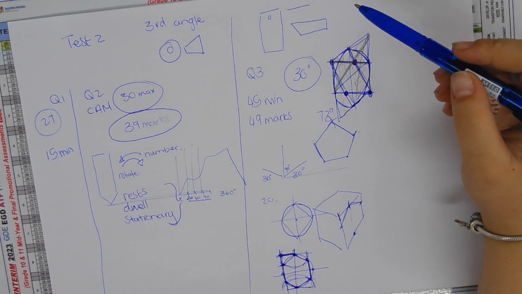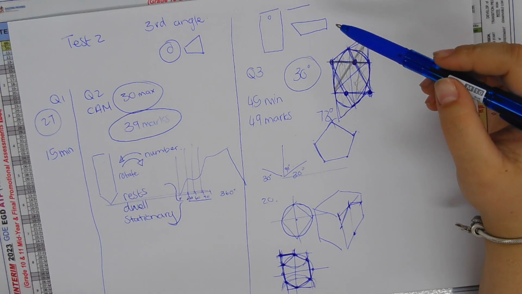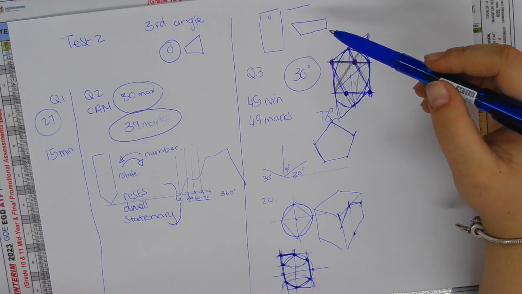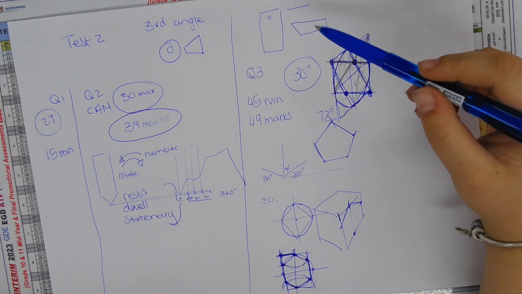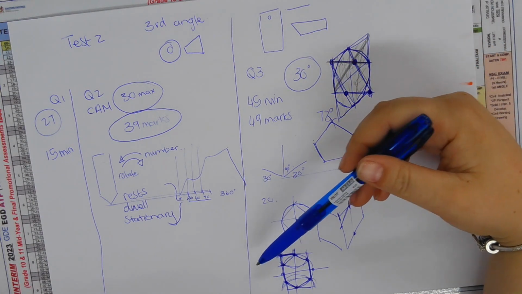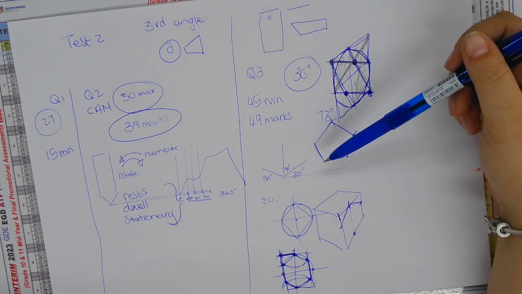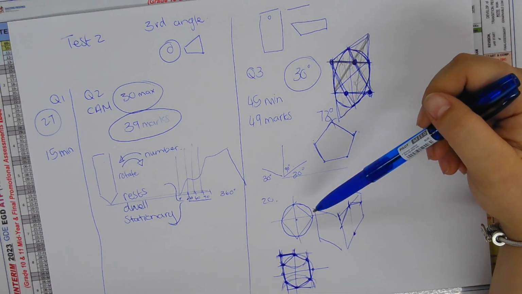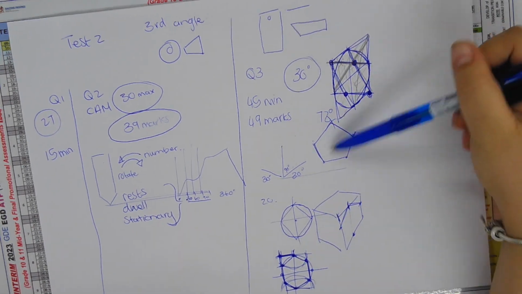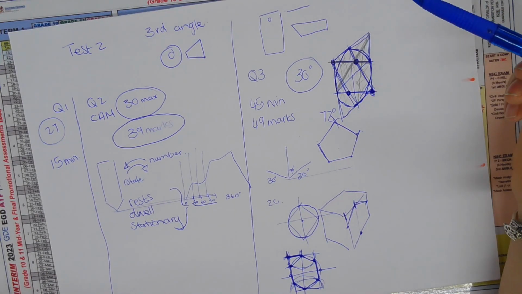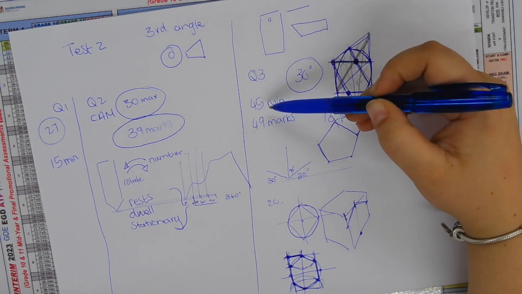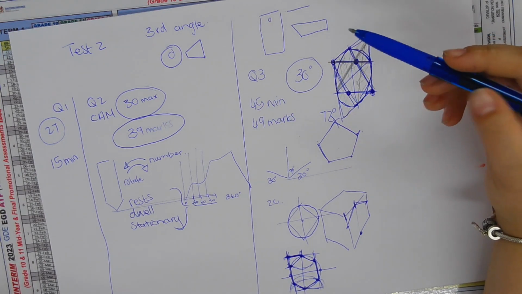Okay. So, yeah, your question won't be as tricky as the one in term 2, but you will get a circle, you will get one of these, and then practice getting your time around 45 minutes. Yes.